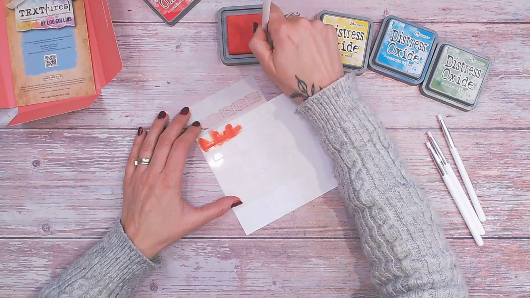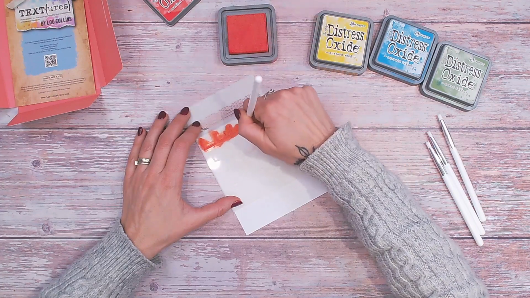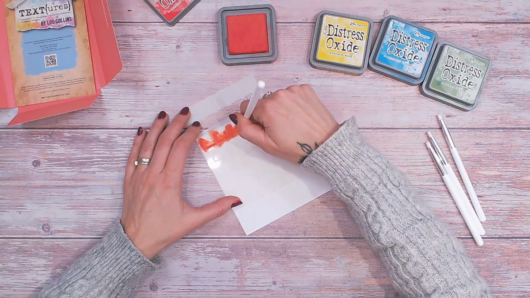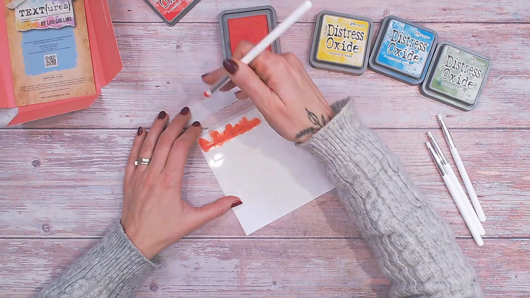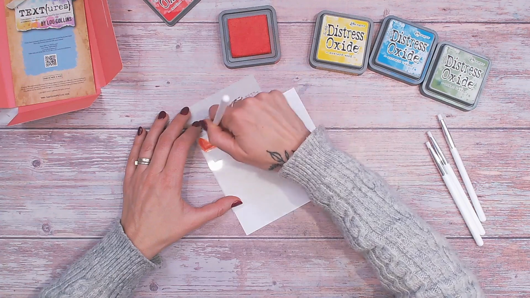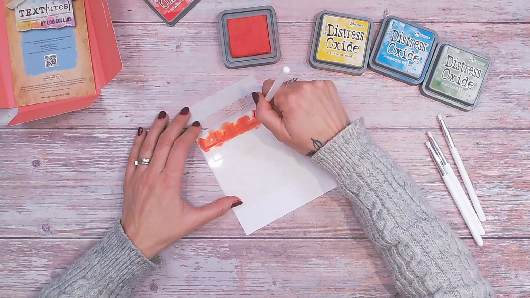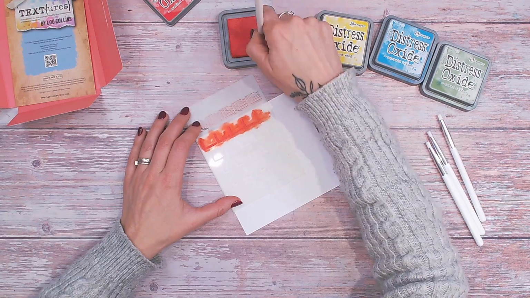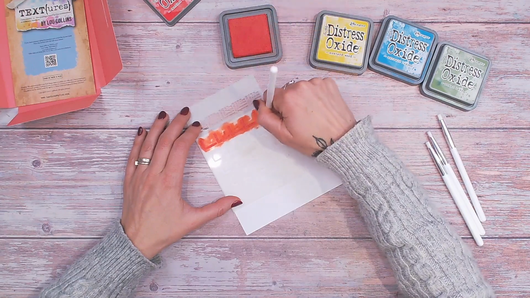You can of course repeat them more if you wish, but once I've done these ones, I will then lift up my stencil and I'll move it underneath, and I'll do another row, and I'll keep doing those rows all the way down until I've filled the whole of the card blank. And then I will do another row of the next colour and the next colour, and I'll speed this bit up for you so you can see what I'm doing.